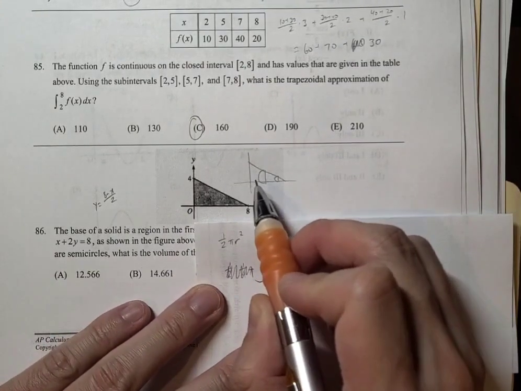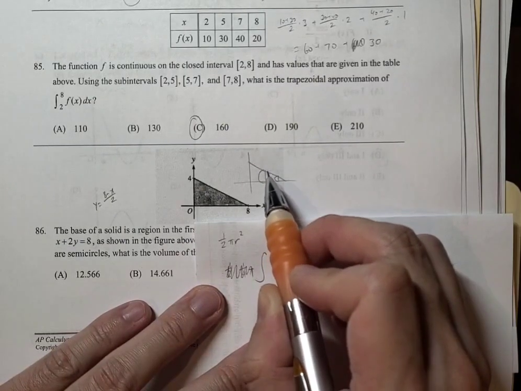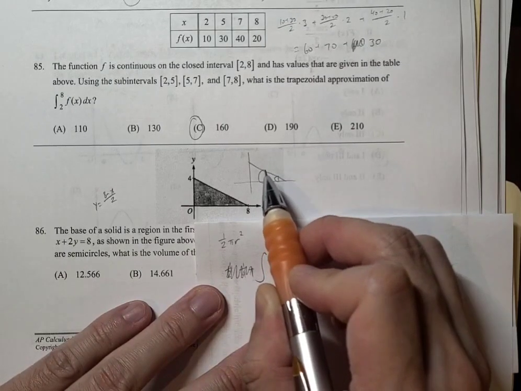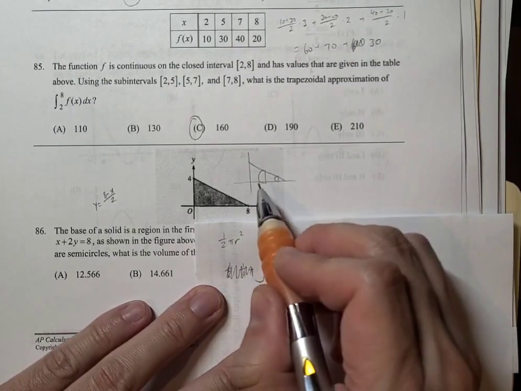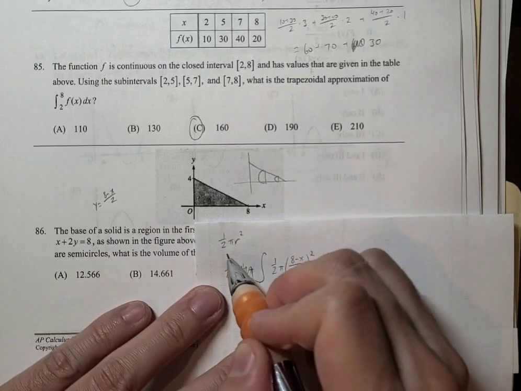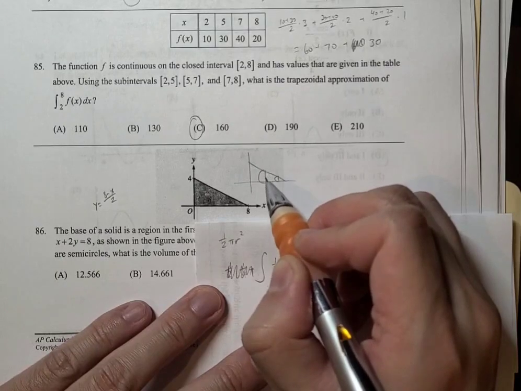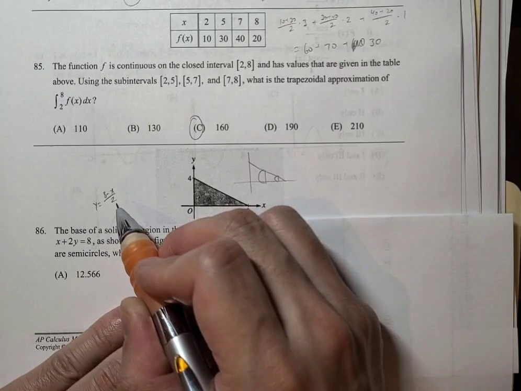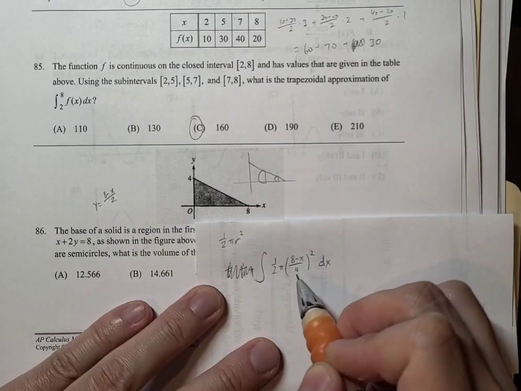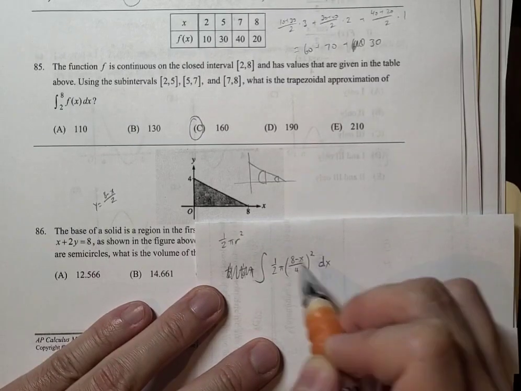We want to find the volume of the solid whose cross sections perpendicular to the x-axis are semicircles. So for each cross section, the volume is the area of the semicircle times a small width dx. Let's find the area of the semicircle. It's half pi r squared. What is r? Well, the diameter is this, (8 minus x) over 2. So we halve that to get the radius, (8 minus x) over 4. And then it has that small width dx, and we just integrate.